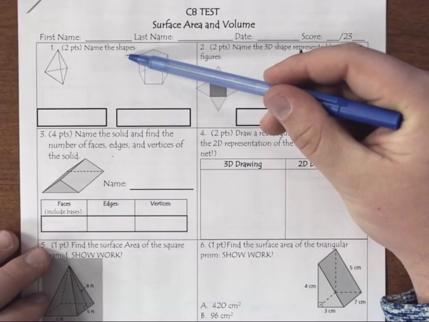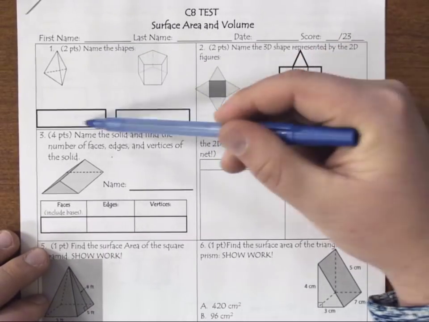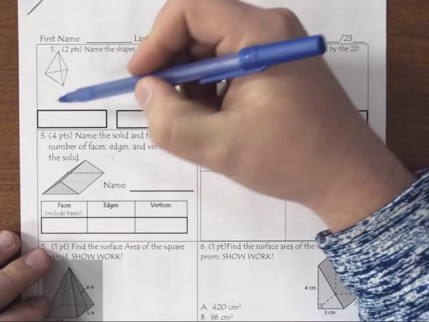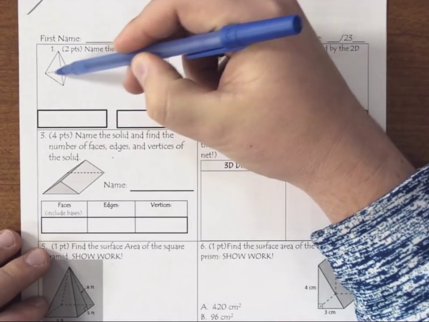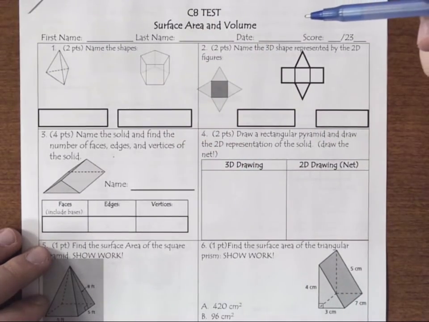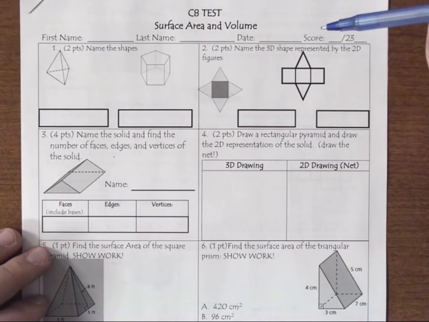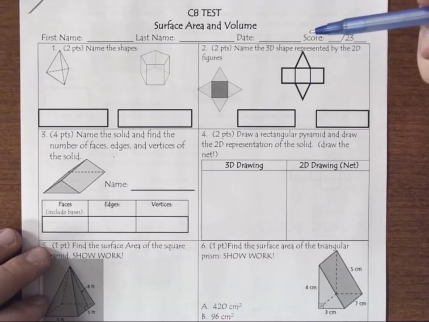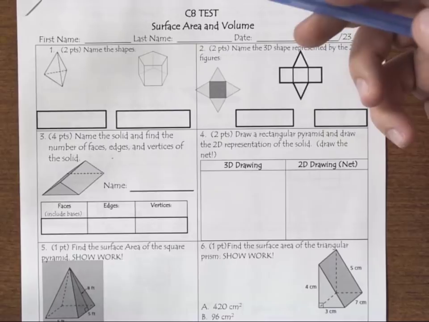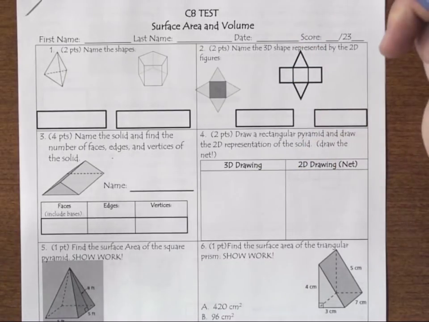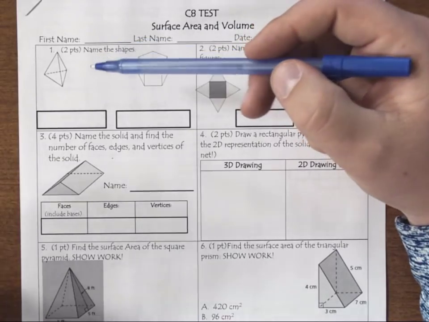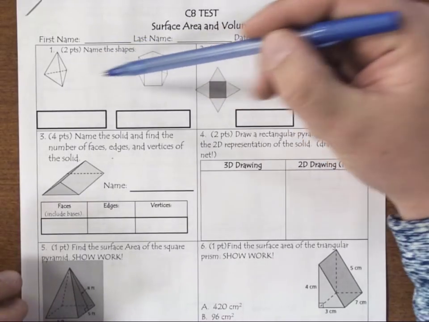The only thing I'm going to talk about here is that you need to write the name of each of these shapes. Remember, we are trying to think about what is the shape of the base. That is important when naming each shape. It's also important that we pay attention to how many bases it has. Does it have one base or two bases? Because that will determine what kind of polyhedron this is.